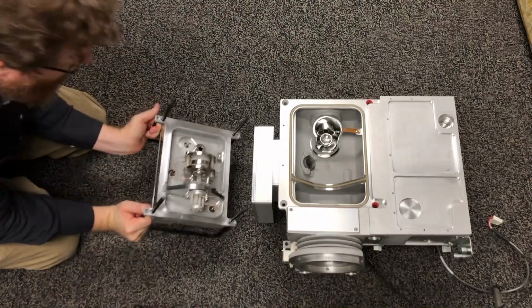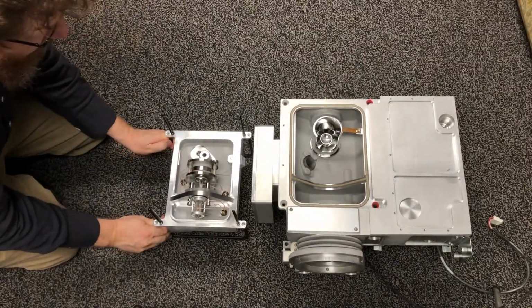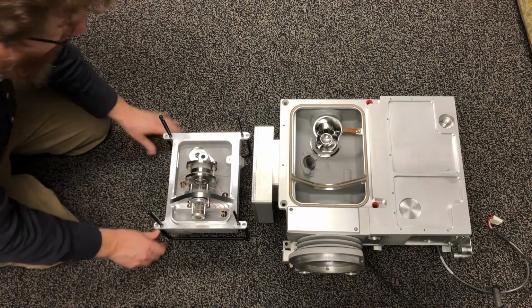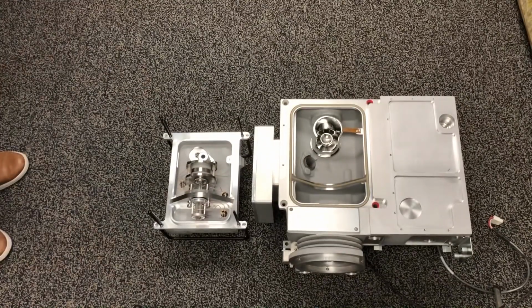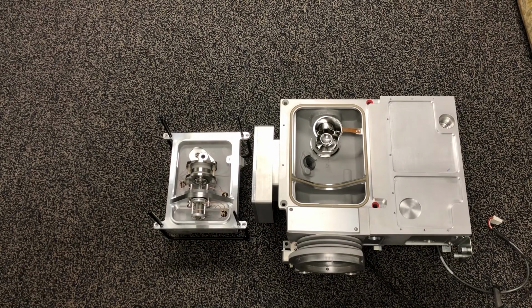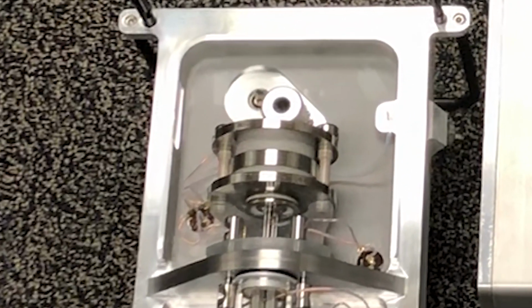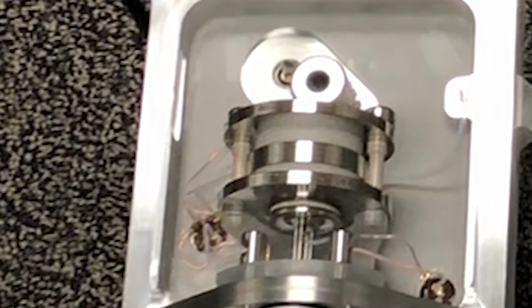So let's take it apart again. And let's look physically at how we're going to make this ion trap situation happen. So we paid attention to the ion optics before. We even looked at the detector. Now let's look at the actual ion trap. That is the actual ion trap. It's called a quadrupole ion trap.